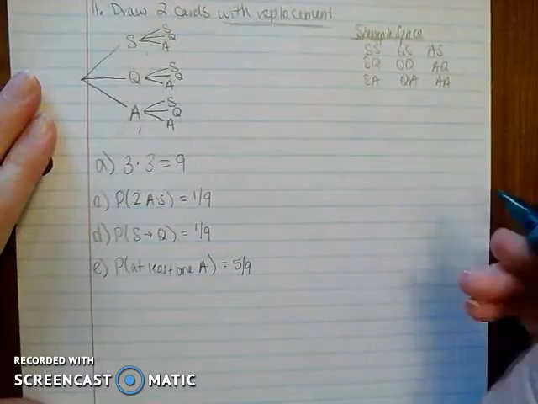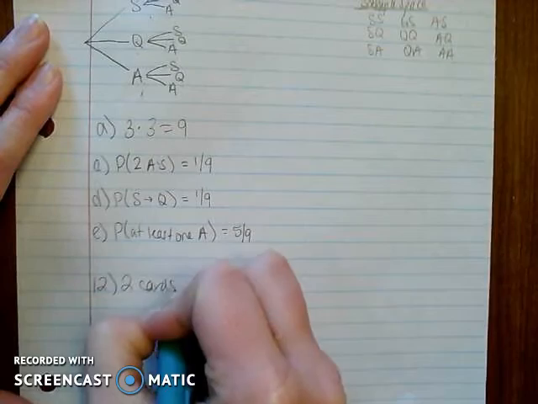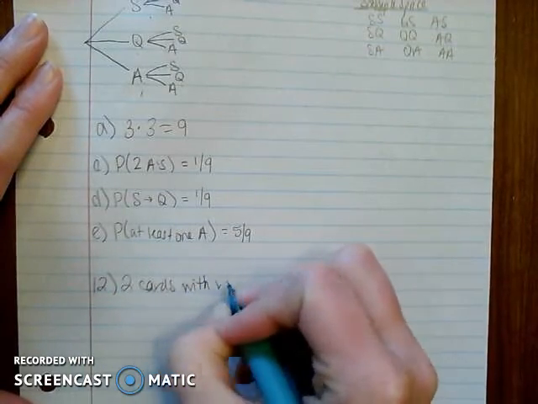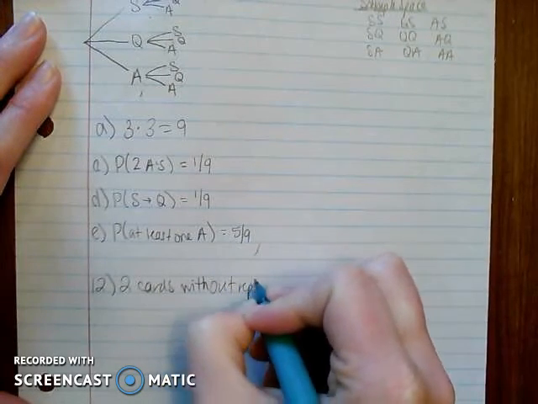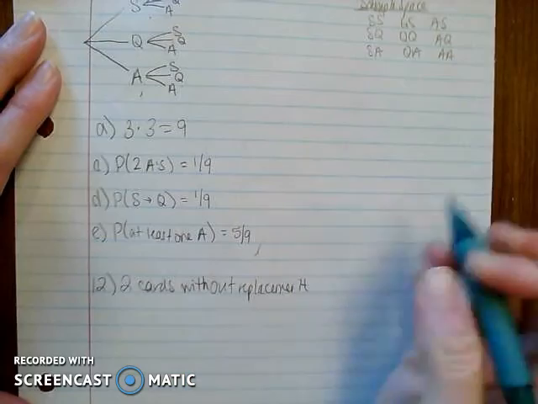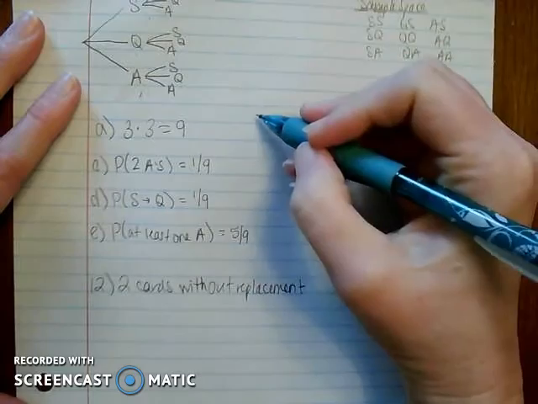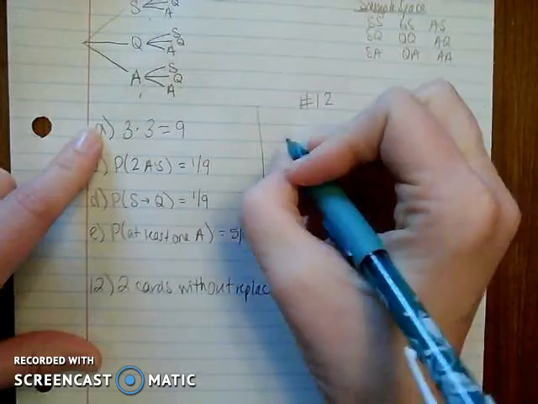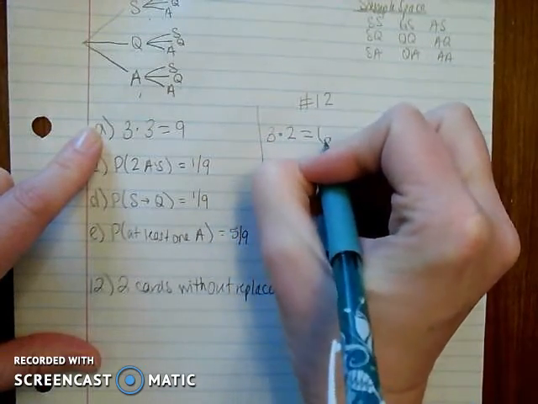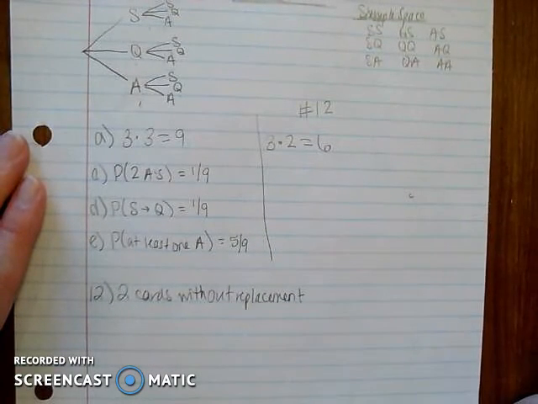Okay, now number 12, I'm going to draw under here, wants 2 cards without replacement. So I'm going to go up here. This is going to be number 12 on this side. So part A, instead of doing 3 times 3, you're going to do 3 times 2 and get 6. You still have 3 options for your first card, but only 2 options for your second card because you don't put that first card back.